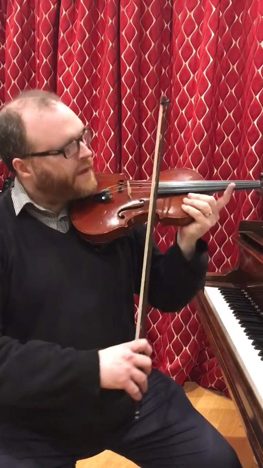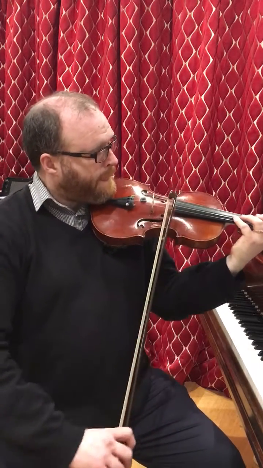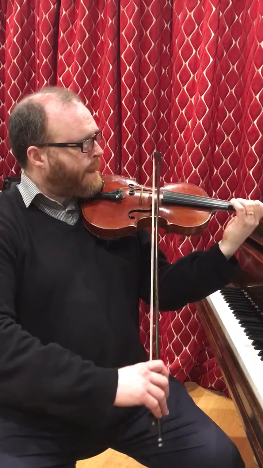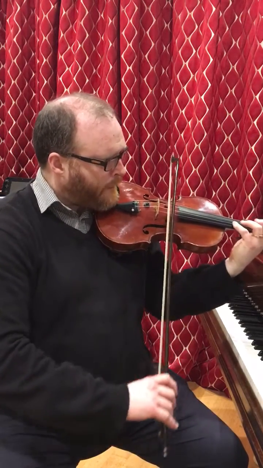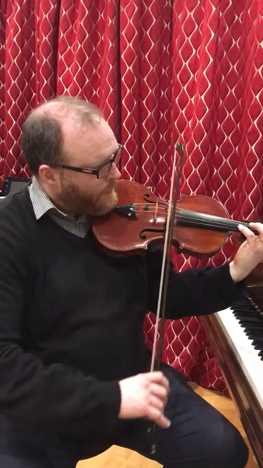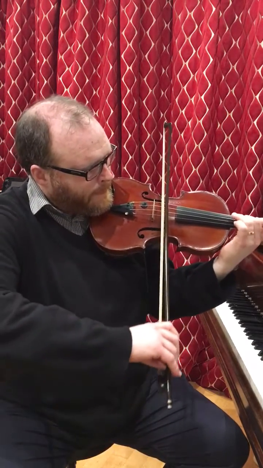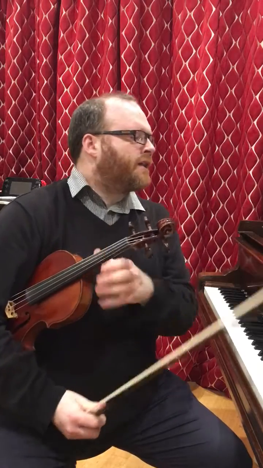There's another idea as well, which sometimes gains prominence in this B section, which goes like this. And in some restatements of this section, the B theme, you hear that more than the mournful idea.